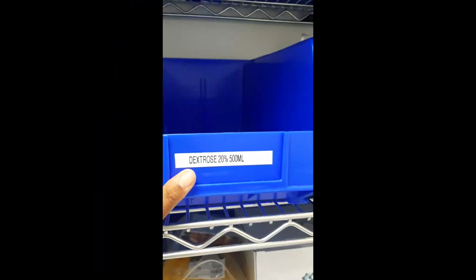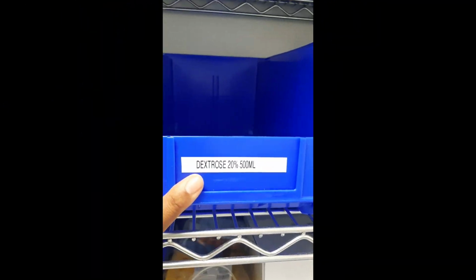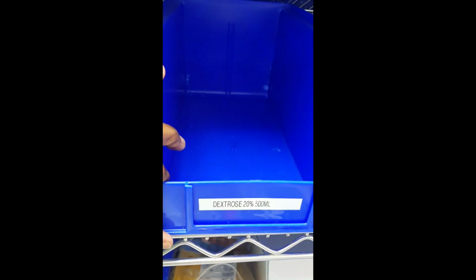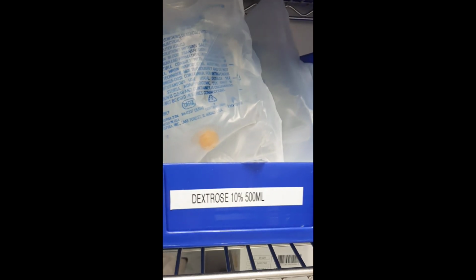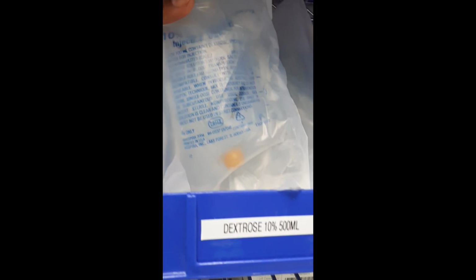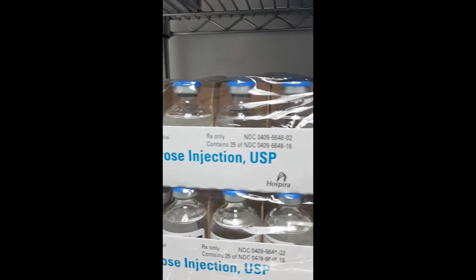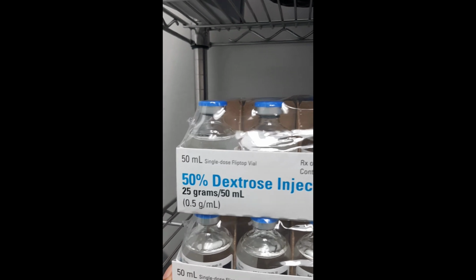Let's go check. So I've come out to check our bin to see if we're out of the dextrose 20, and as I thought, we are out of stock, but we do have dextrose 10% 500 milliliter in stock. So I will need a bag of that. And we also have dextrose 50% in stock.